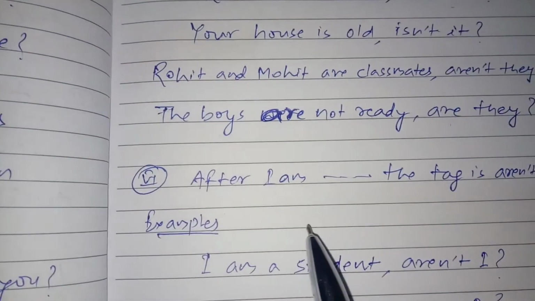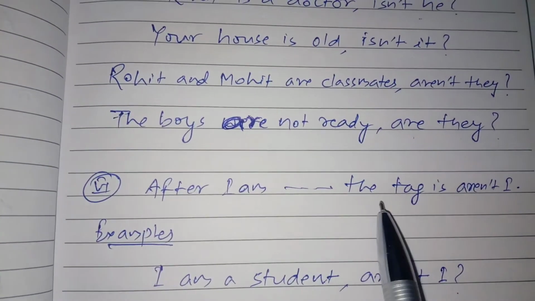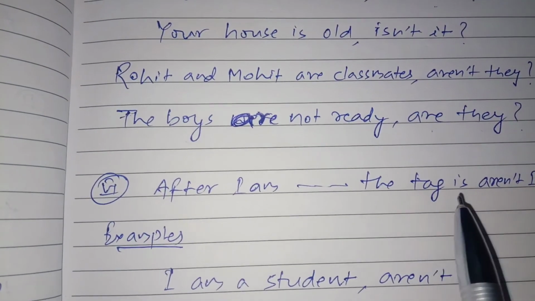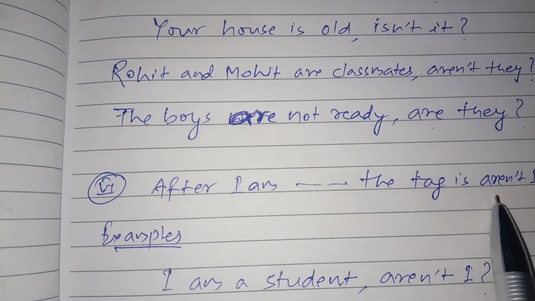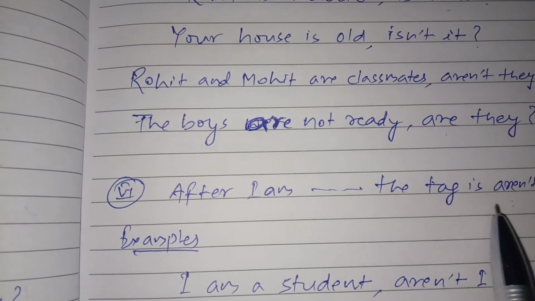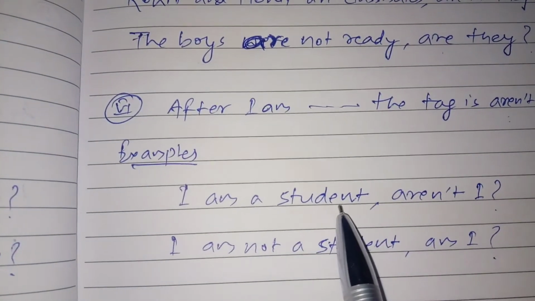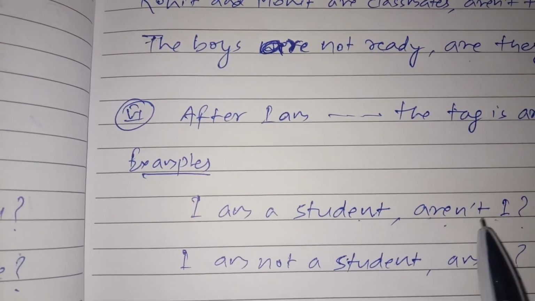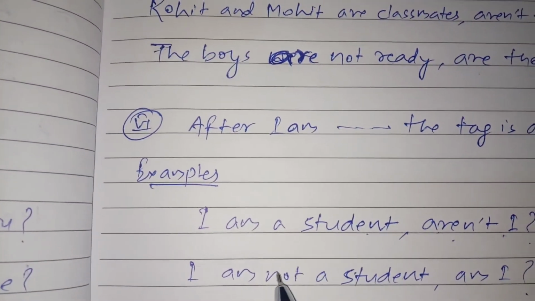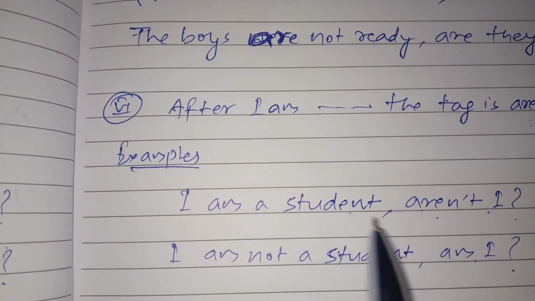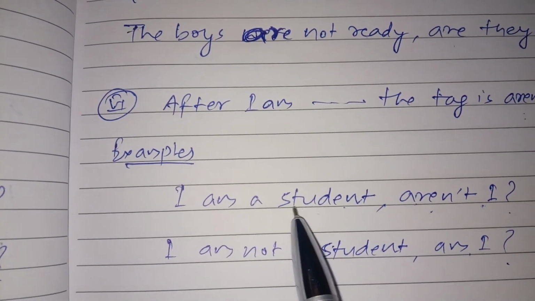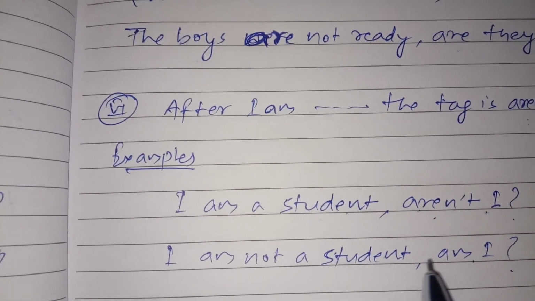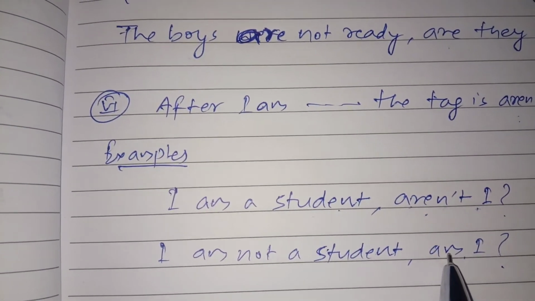And the last one: after I am, the tag is aren't I. Am plus not, and with I we use aren't. We don't write amn't. Just see, I am a student, right? Here with I we use aren't I. I am not a student, am I? The first is a positive statement, so we have used a negative question tag. This is a negative statement, that's why we have used a positive question tag.